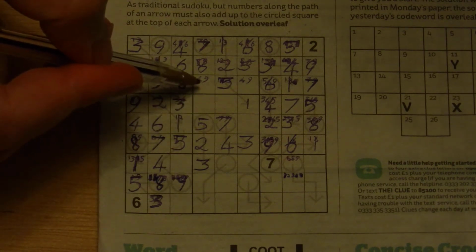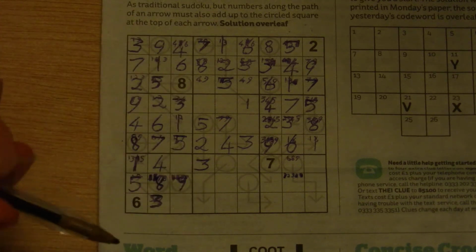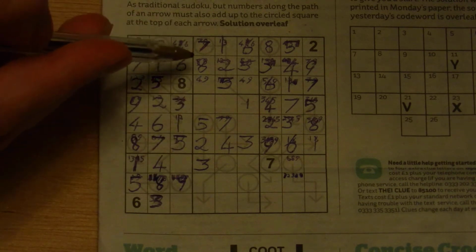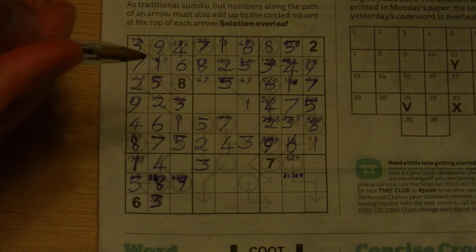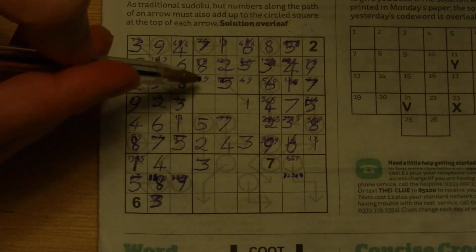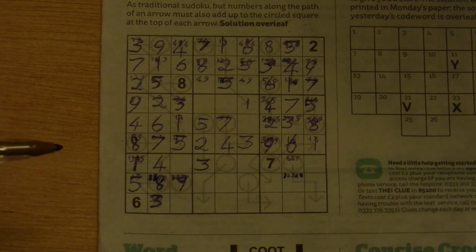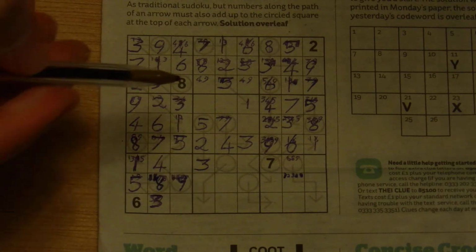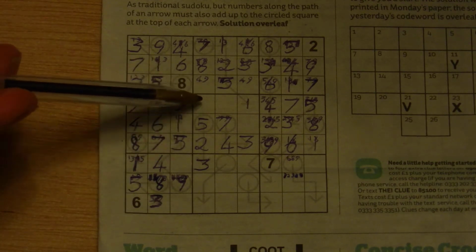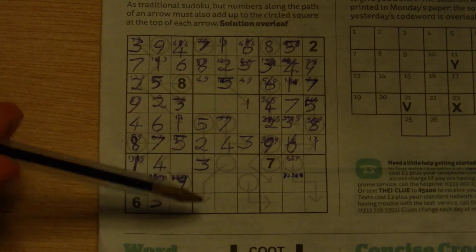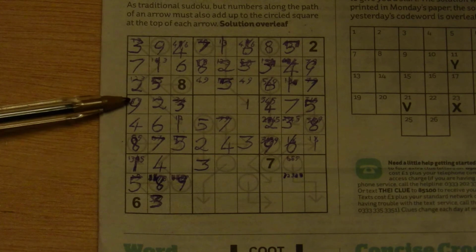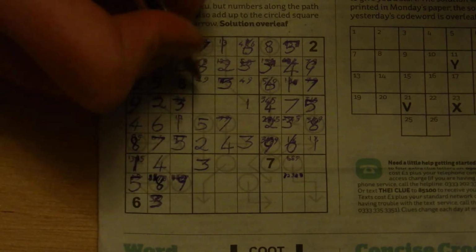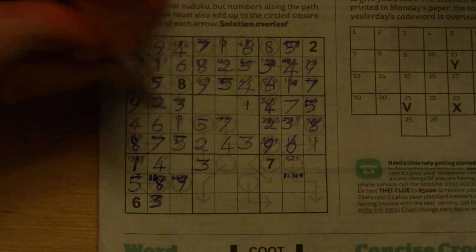4 or 9 still. 1 has to go in one of those two. 2, 3, 5. So I need 4, 6, and 9. 1, 4, which can go there or either then. 6, which can't go there, obviously. Could go there, can't go there. And 9, which can't go in this row because of that. Can't go in either of them because there's an arrow through them. Therefore can only go there, making that 4.